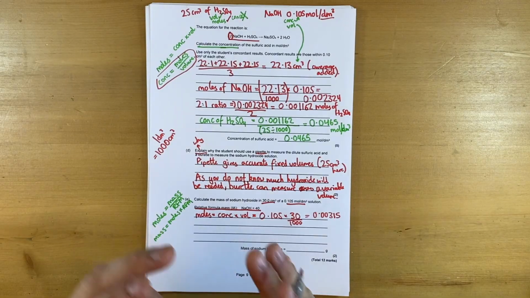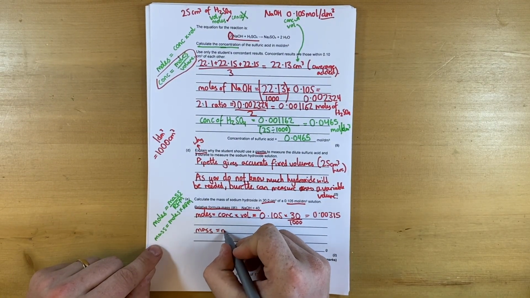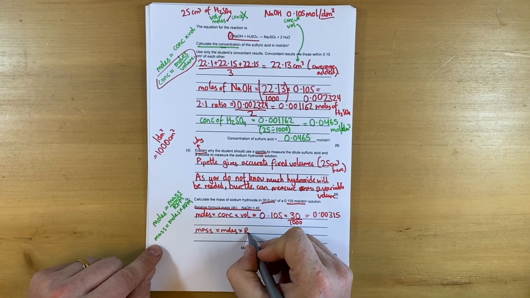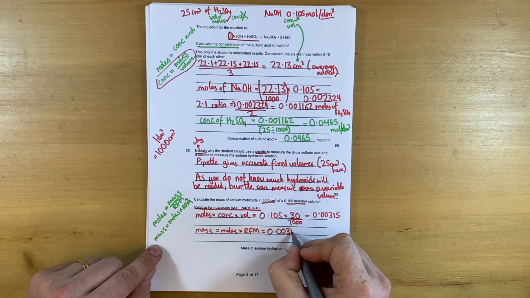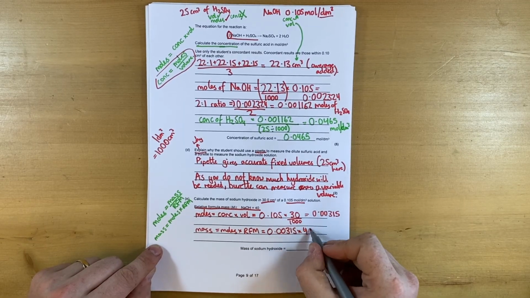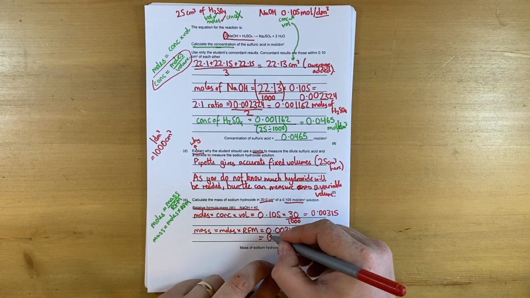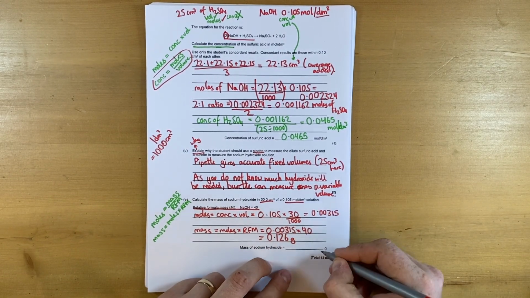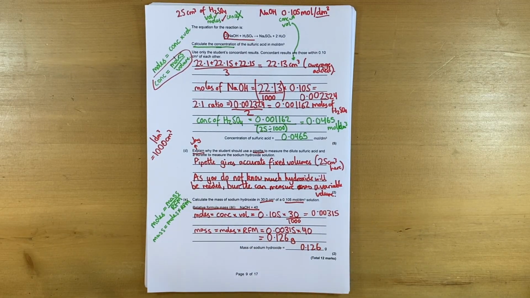Finally, we can then go back to this idea and we can use mass equals moles times RFM, which is 0.00315 times 40. And when we do that, we get 0.126 grams. And that is our answer.